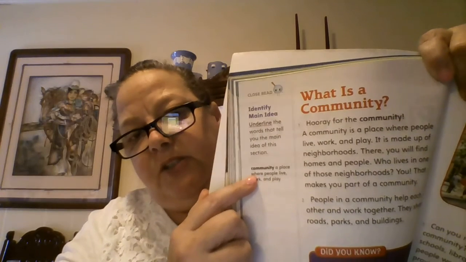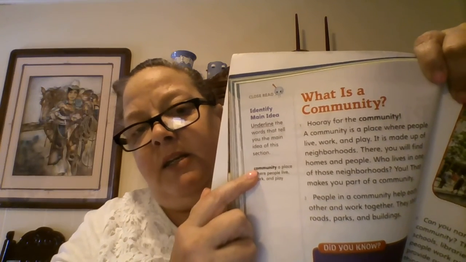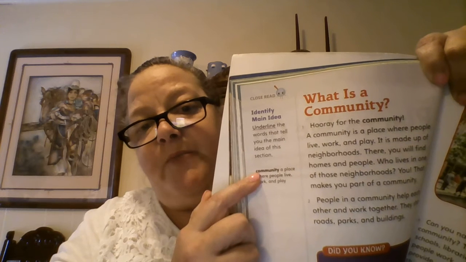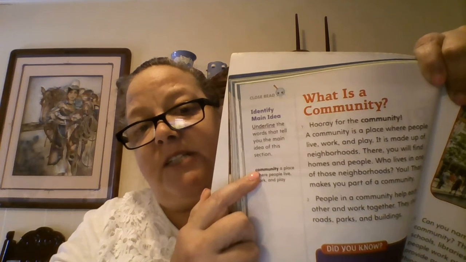Be thinking of that. Turn to page 100. You see right here, it says community in bold print. Remember text features?